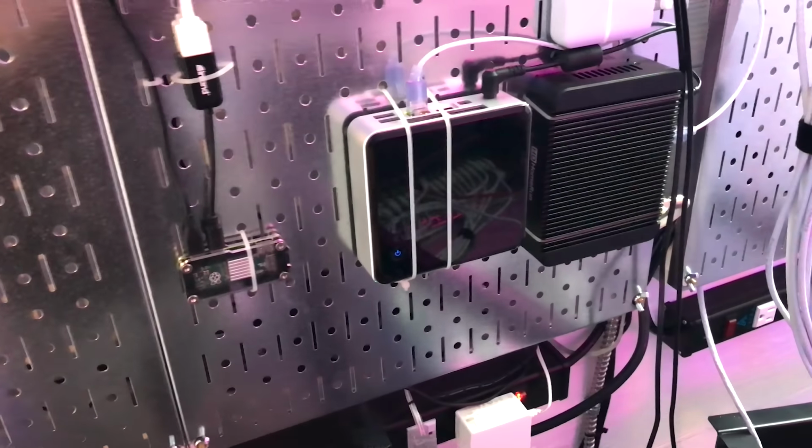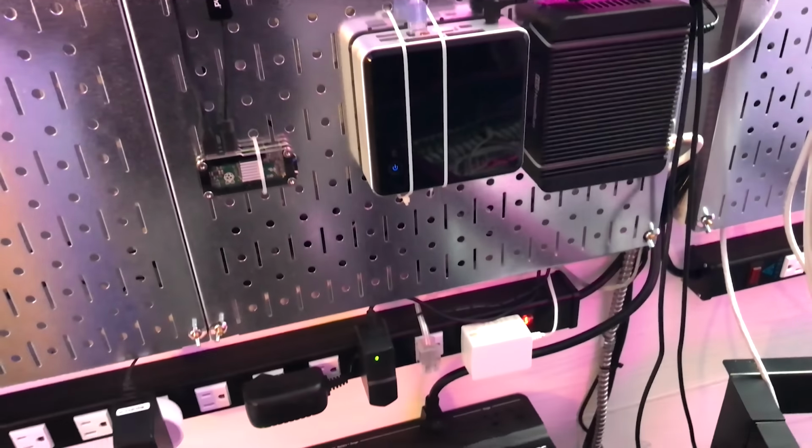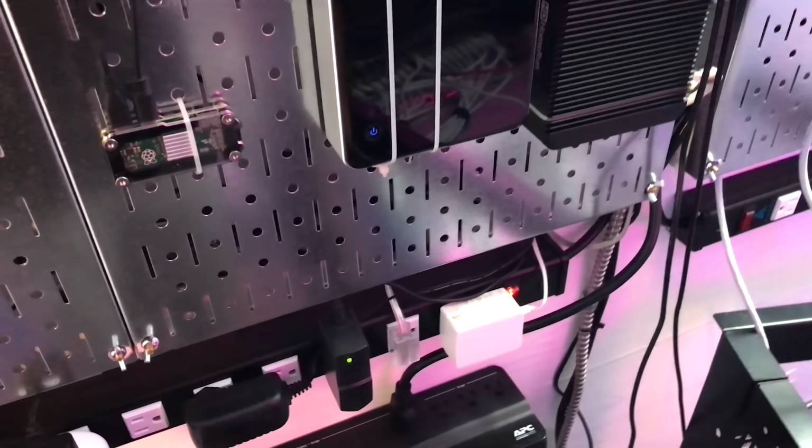Okay, so don't mind any of my messy cords right now. You guys are kind of getting a little sneak peek. I won't show too much. I'm in new server rooms, and that's coming soon, so make sure you're subscribed.